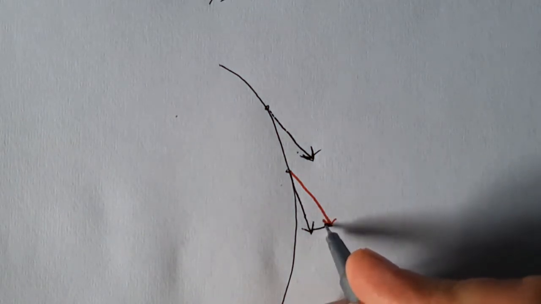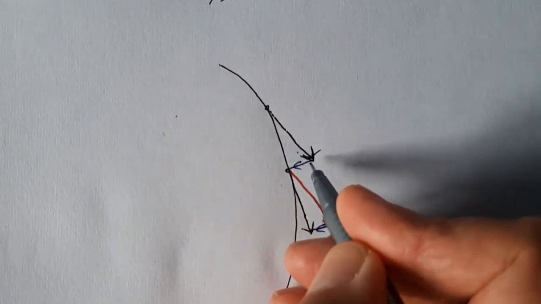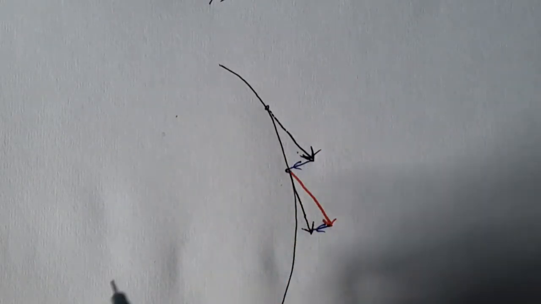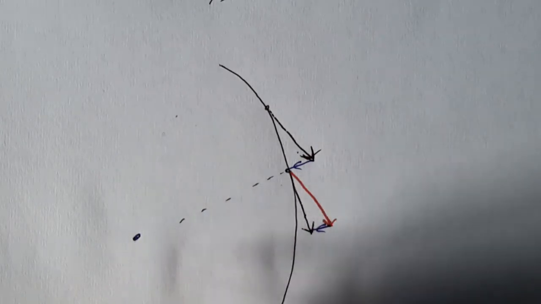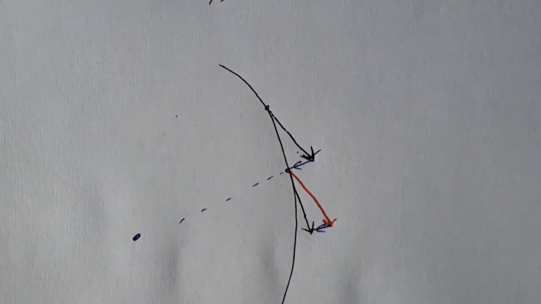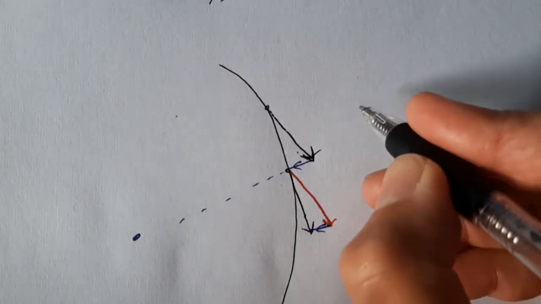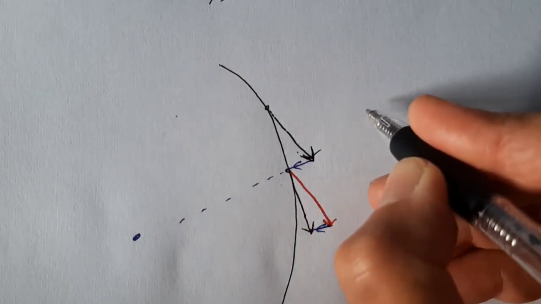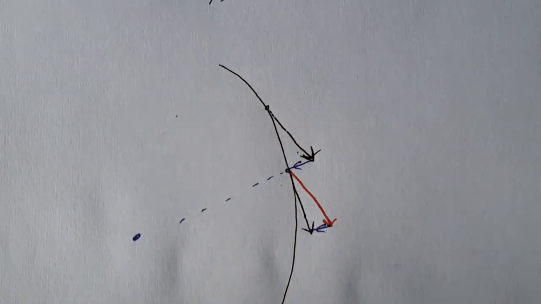We would have to add that much. So what we've done is we've added that much to that vector to make that vector. And that vector we've added is in the direction of the centre of the circle. So that's the second fact. When something's moving in circular motion, it's accelerating. The direction of the acceleration is towards the centre of the circle. So all objects in circular motion accelerate towards the centre of the circle.